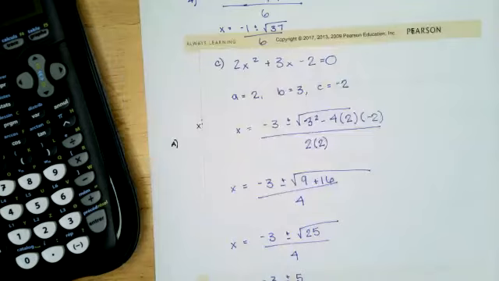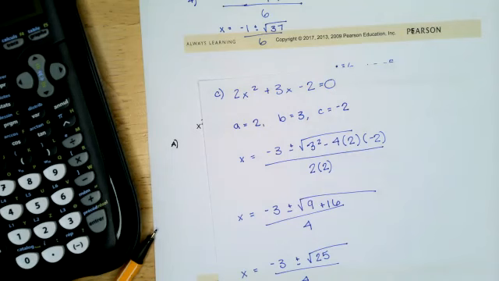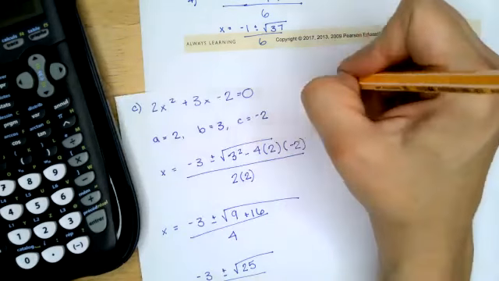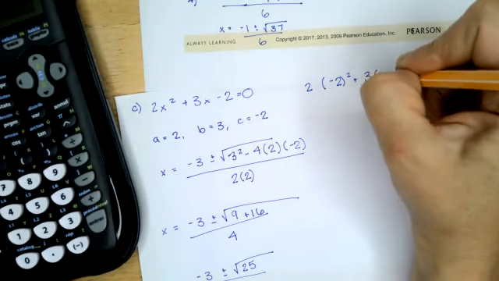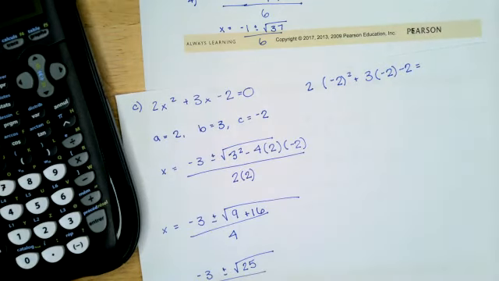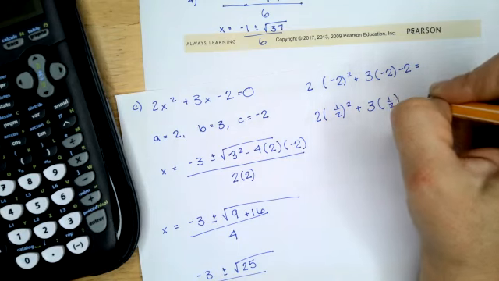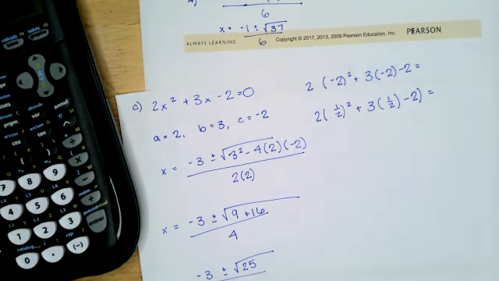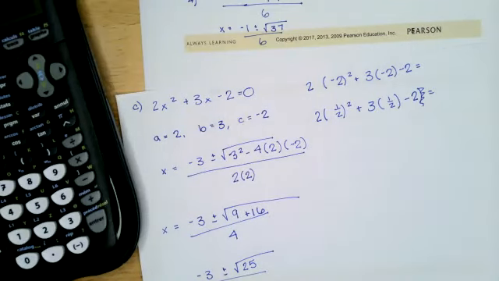If you plug them back into here, you should get all of that equals 0. 2 times -2 squared plus 3 times -2 minus 2 is, and hopefully your calculator says 0. Then you'll do it again as 2 times +1/2 squared plus 3 times +1/2 minus 2. And hopefully your calculator gives you 0. No parentheses right there.